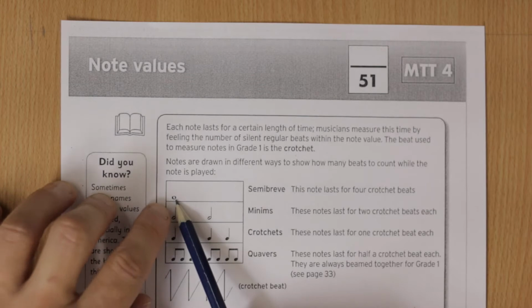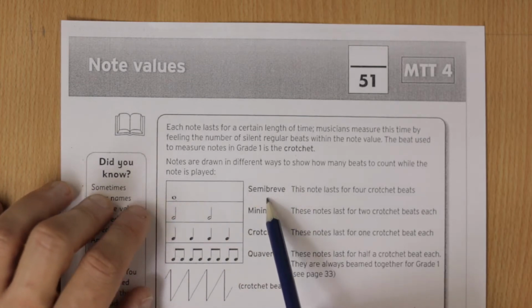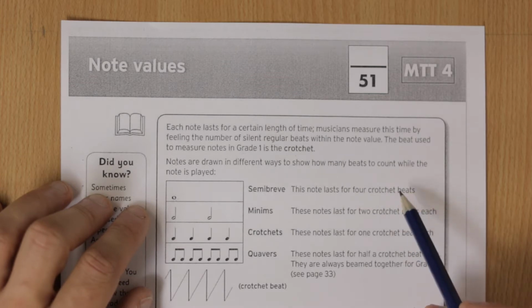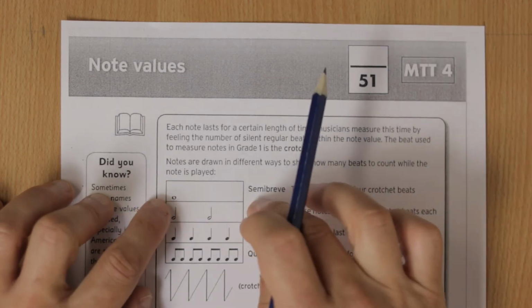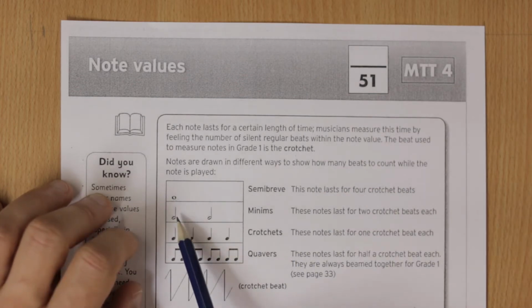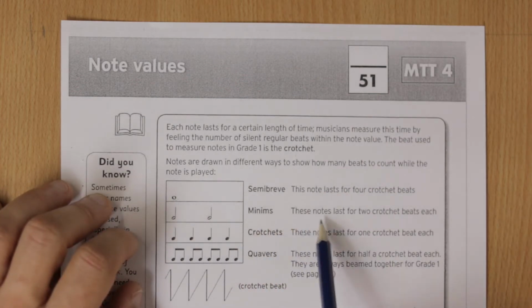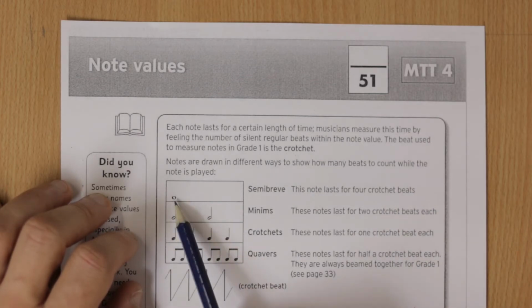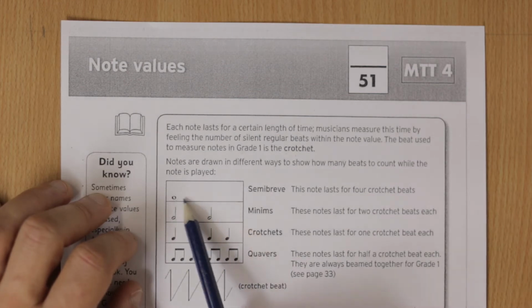So first note here, this is called a semibreve, and this note lasts for 4 crotchet beats. So we play this 1, 2, 3, 4 and off. These are minims, and these are worth 2 crotchet beats. So we've got 2 minims in the space of 4 crotchet beats, because these are 2 each, so that equals 4 and that equals 4.